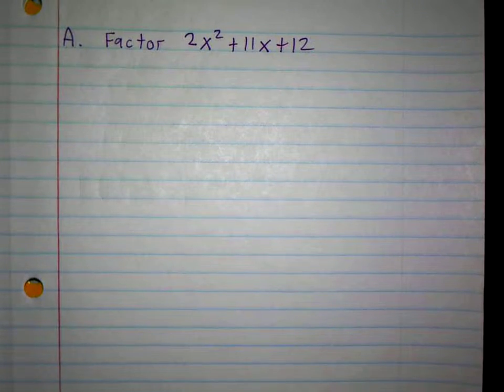So in this problem, we're asked to factor 2x squared plus 11x plus 12. Notice, what kind of polynomial is it? It's a trinomial, right? And it's a second power, which would make it a quadratic. Okay. Is it in standard form? It is. It's in highest degree to lowest. Is there a GCF?